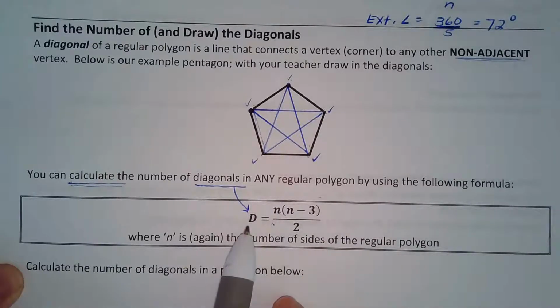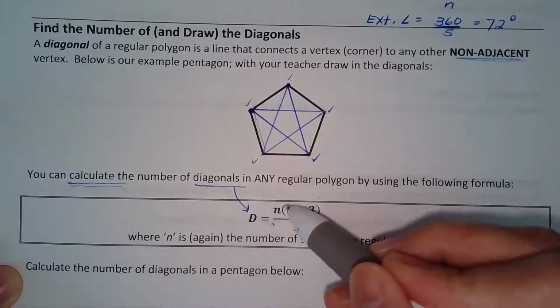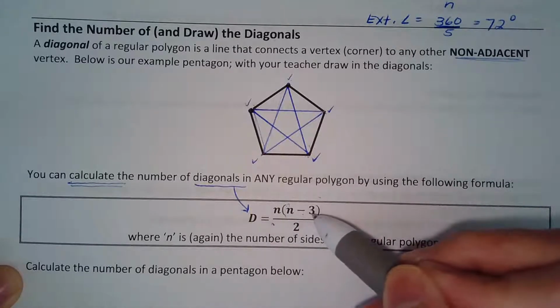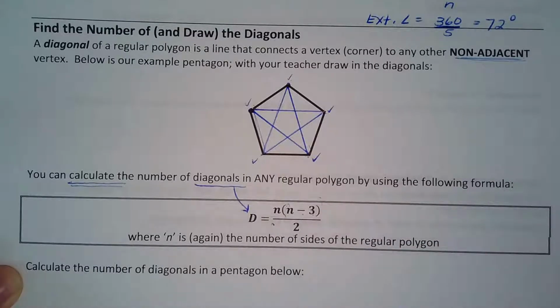So D, the number of diagonals, is equal to n times, brackets, n minus 3, close bracket, and then divided by 2.